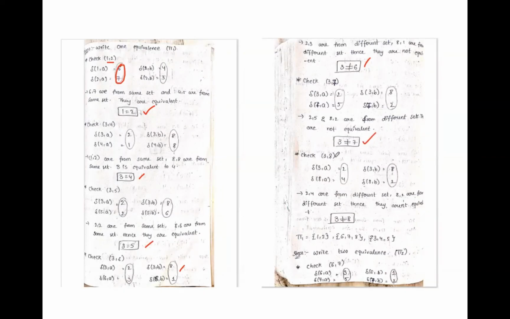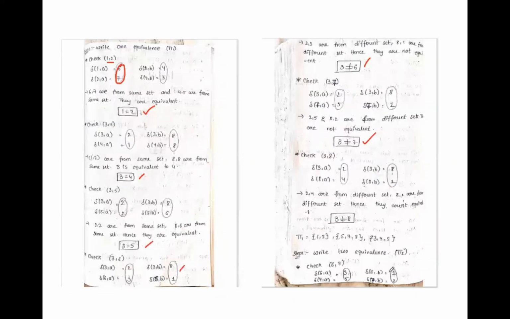And check the next combination, 3, 8, the last combination in the set. We got the values from the transition table like this. Again, 2 is a final state and 4 is non-final. So we can directly say 3 is not equivalent to 8.